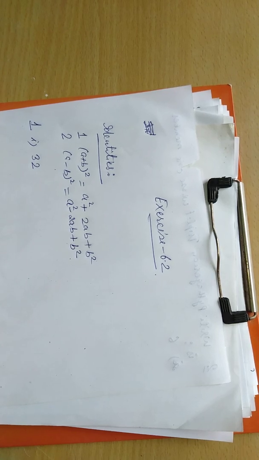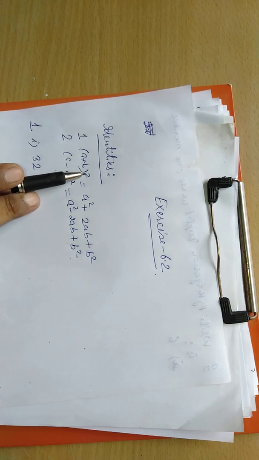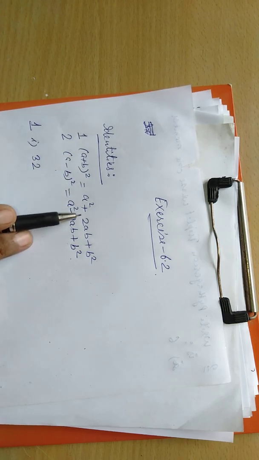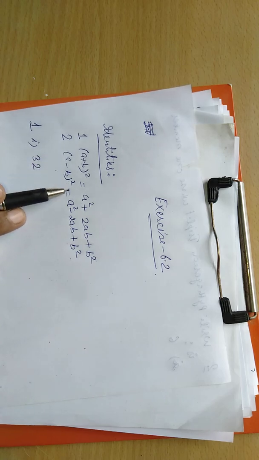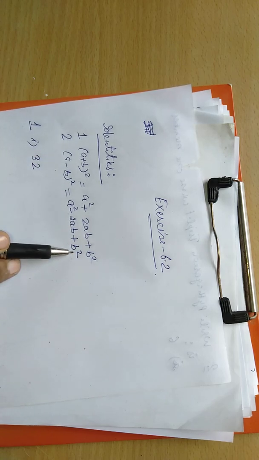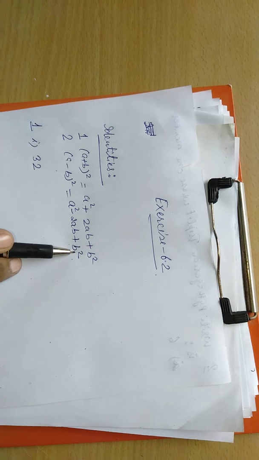In that you will use two identities, that is (a plus b) whole square is equal to a square plus 2ab plus b square, and (a minus b) whole square is equal to a square minus 2ab plus b square. You can see the difference.